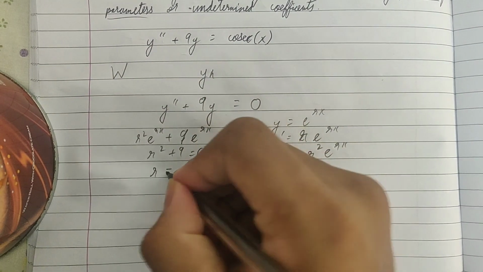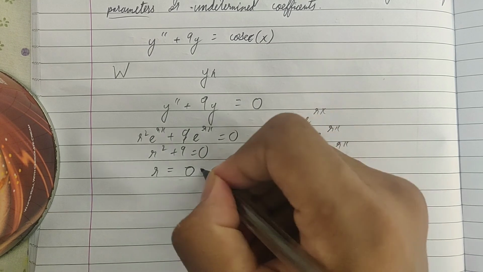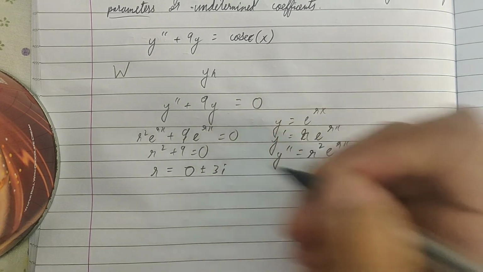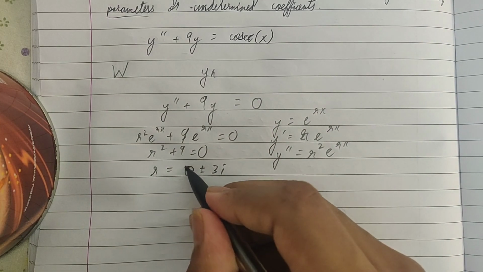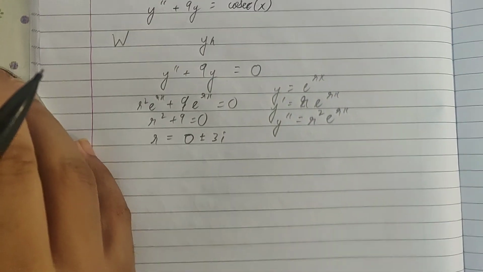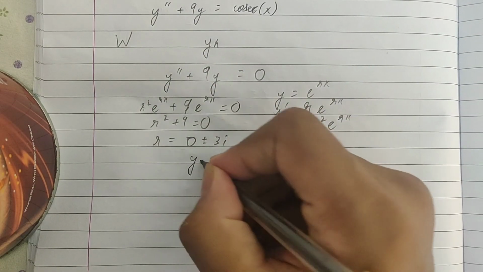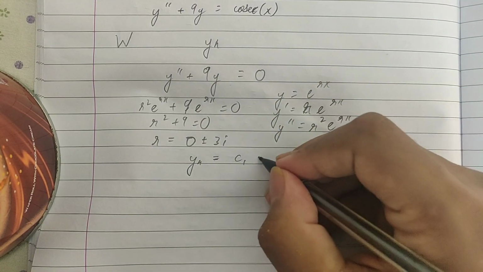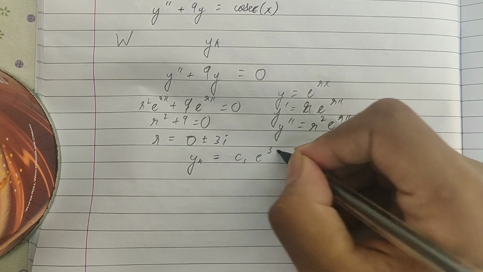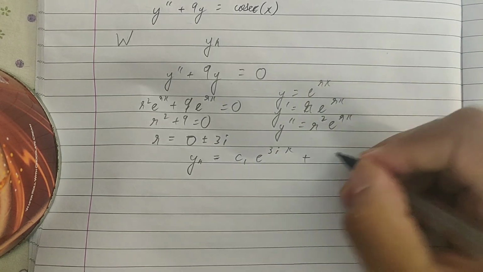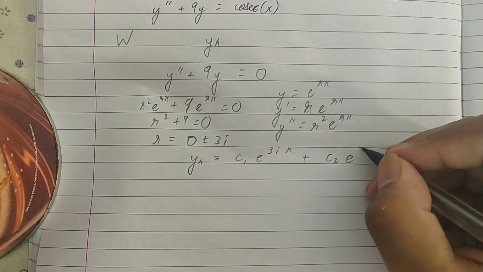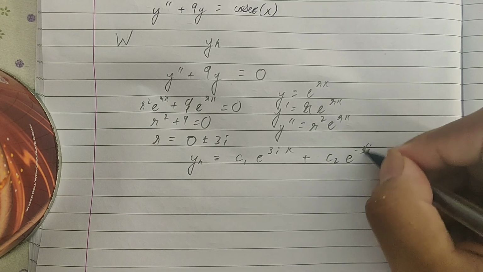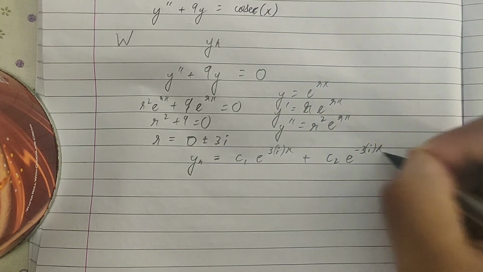So going further, we get r is equal to 0 plus minus 3 iota. So from the following values of r, we can get our y homogeneous as C1 e to the power 3 iota x plus C2 e to the power minus 3 iota x.